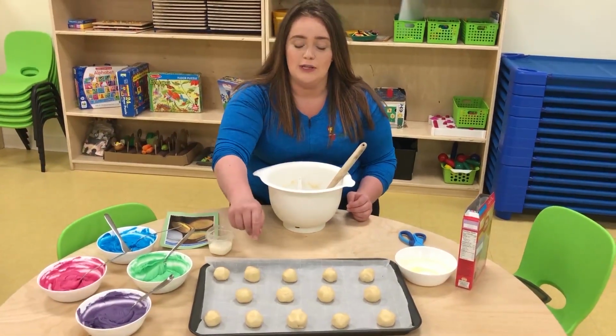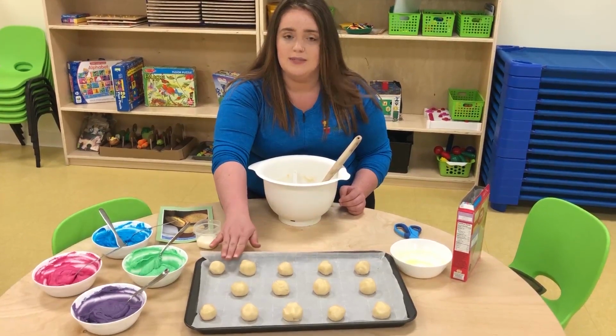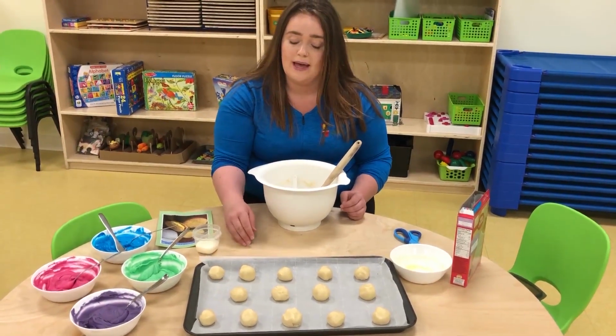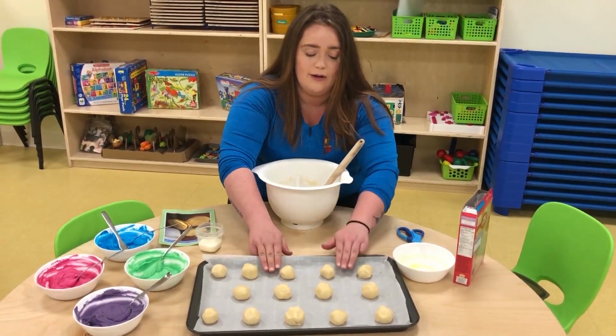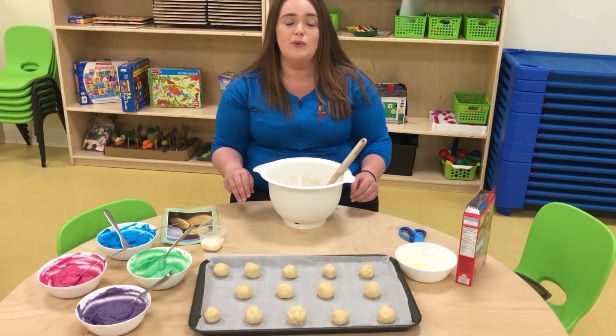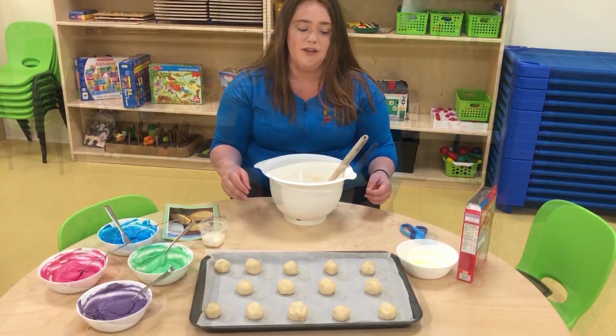Once you have finished rolling, make sure that you have left some space between your cookies because they will expand. I like to go by the 3-finger rule. As long as you have 3 fingers between, your cookies won't bake into each other.